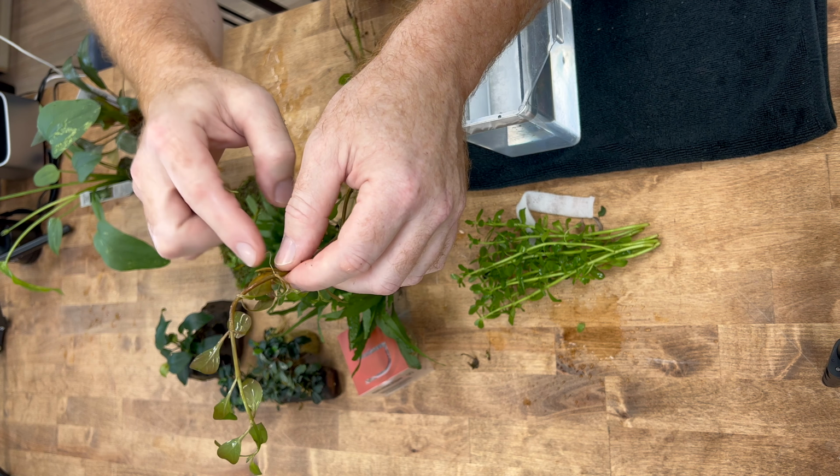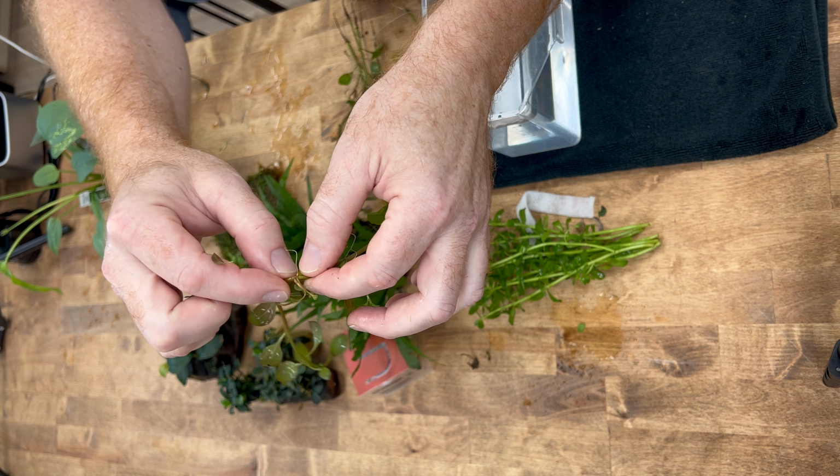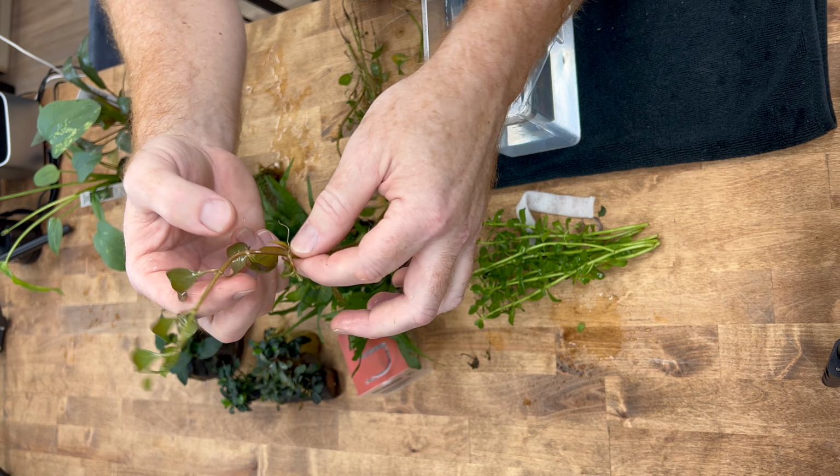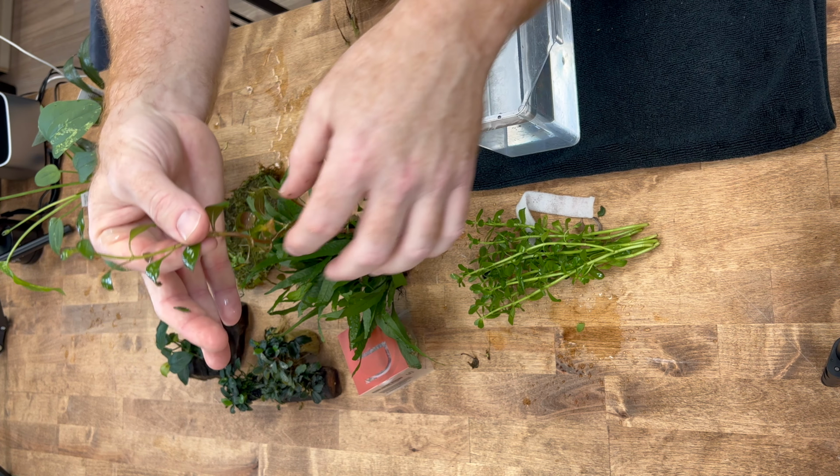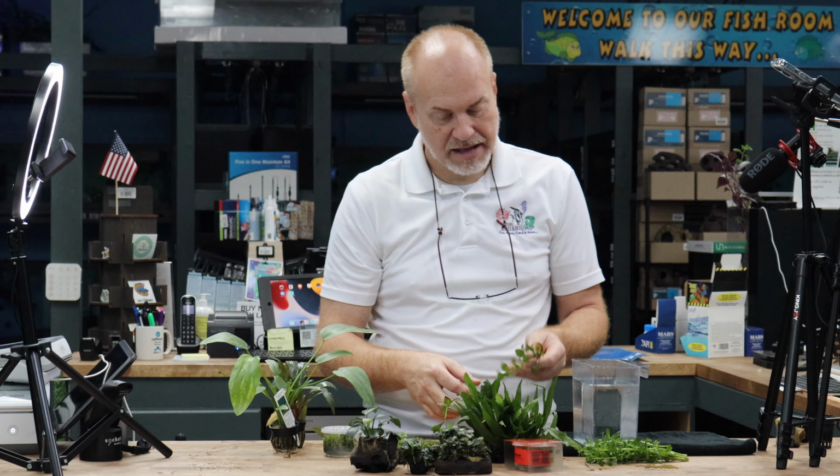The reason they grow new roots is because in the wild they will break off with strong currents. Something will break them off, the plant will float along, get stuck someplace and attach itself to a new location, and that's how they propagate.